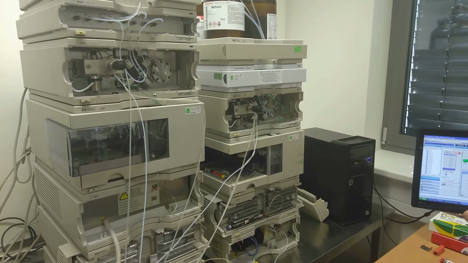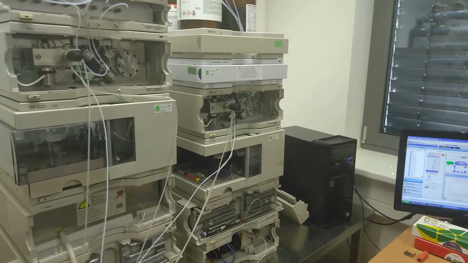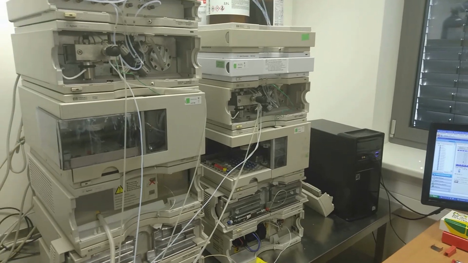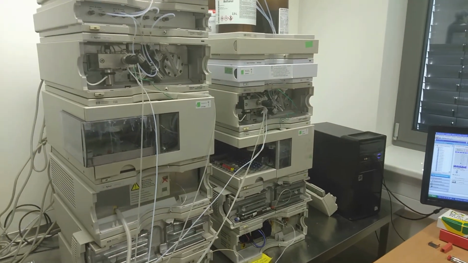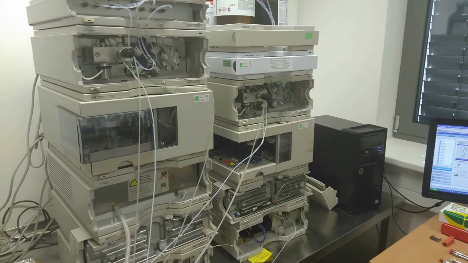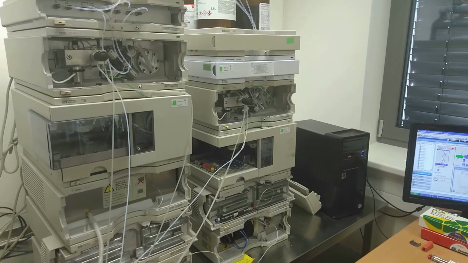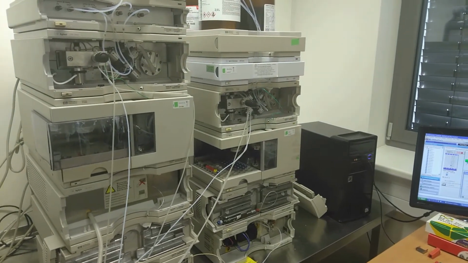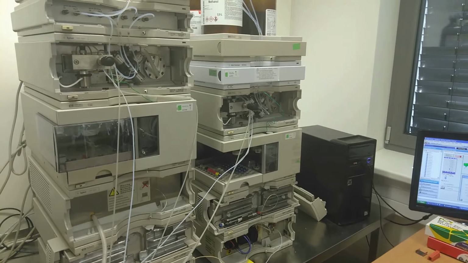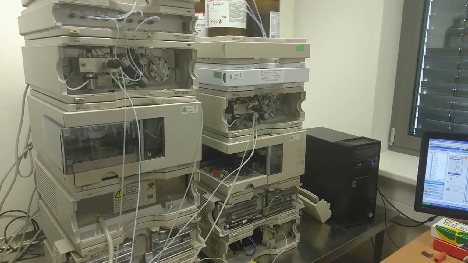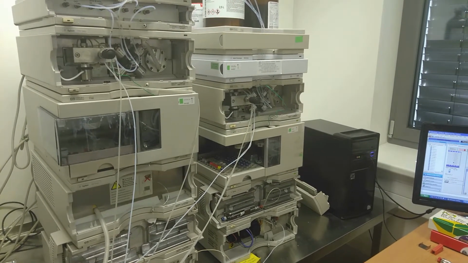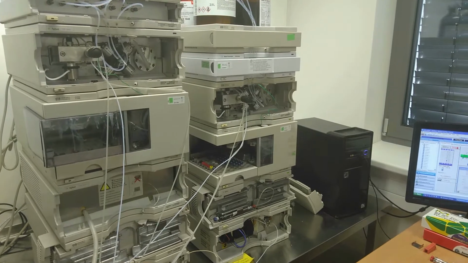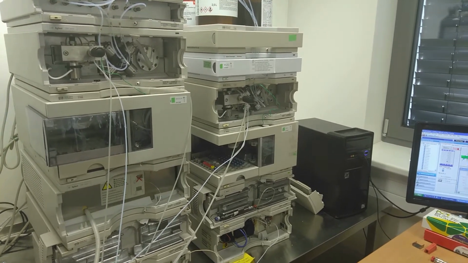The system is very robust. All parameters of the separation can be precisely set, and the system should run each time under the same conditions, which enables the repeated, precise analysis of each sample which we want to analyze.